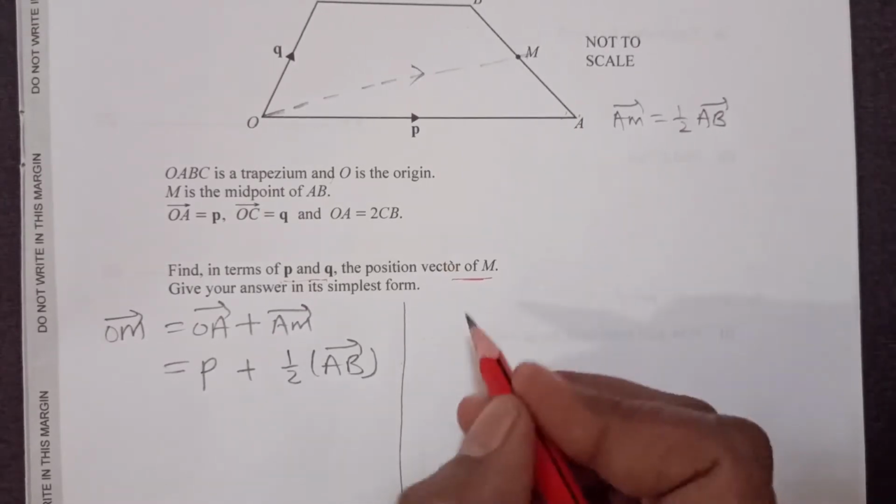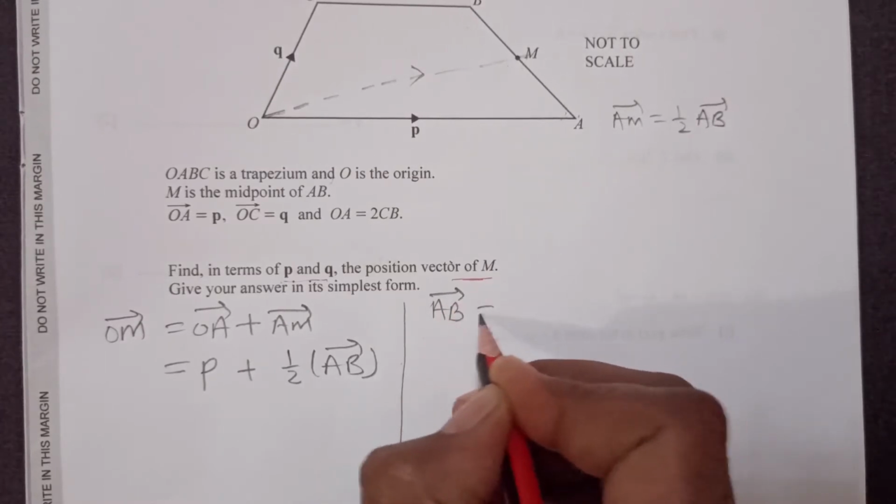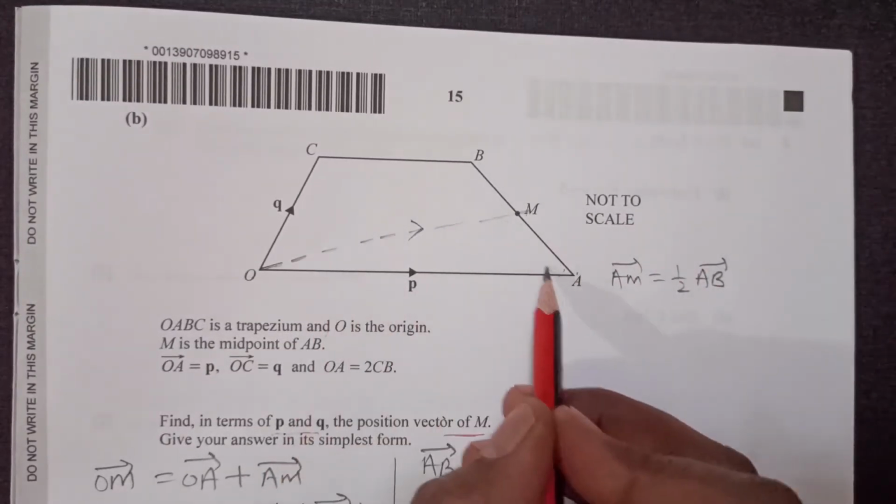Now we can find AB. If you look here, this is AB, right?